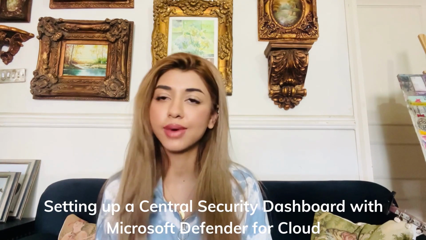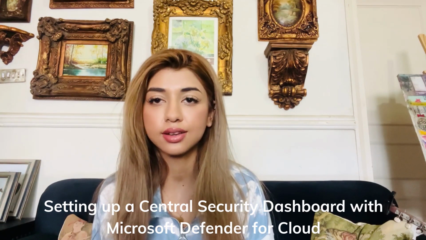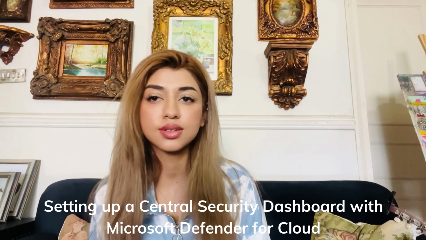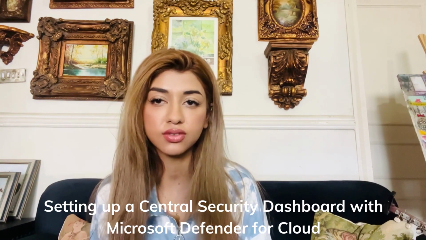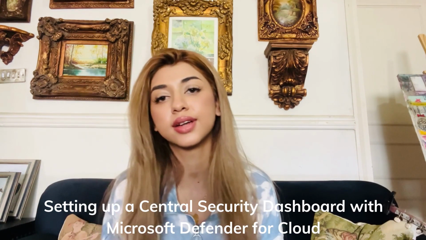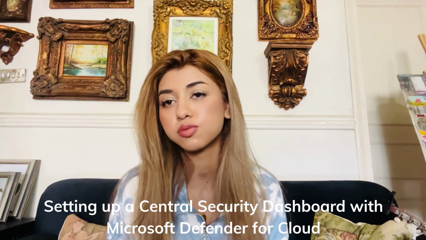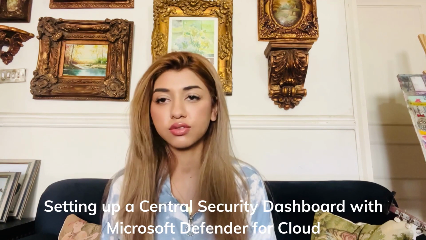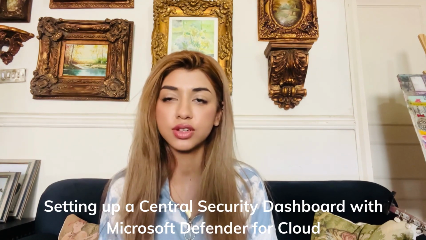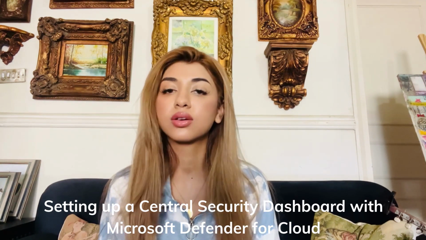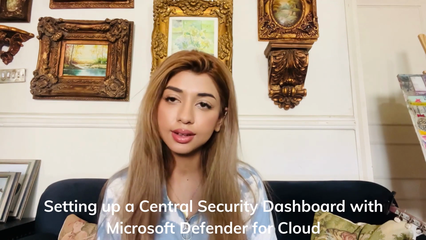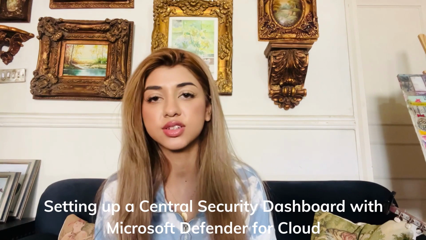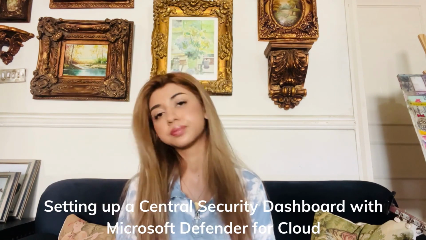Next step is to use Microsoft Defender for Cloud's Threat Analytics feature to monitor and analyze threat data. This includes using features like advanced threat hunting, automated investigation and response, and threat intelligence to quickly identify and respond to security threats. Step number 3 is to use Microsoft Defender for Cloud device management features to manage devices across your organization. This includes managing security settings and configurations as well as managing device compliance.